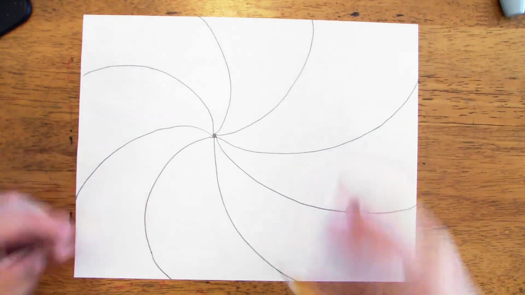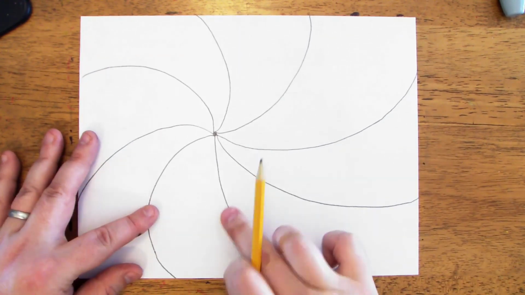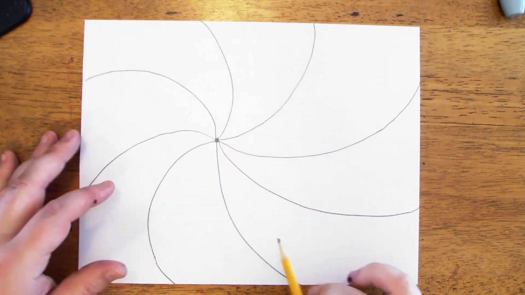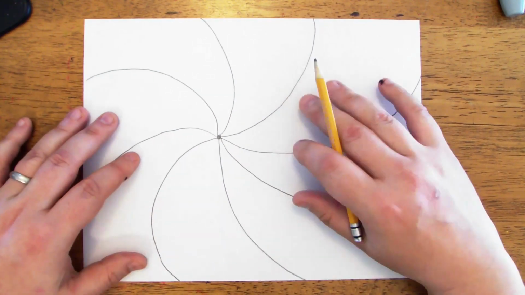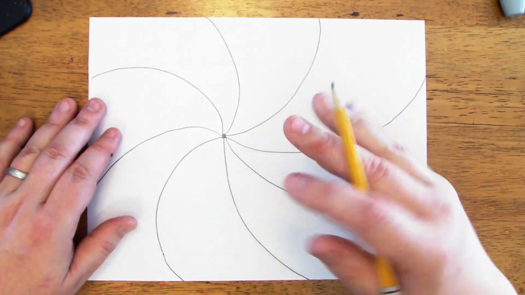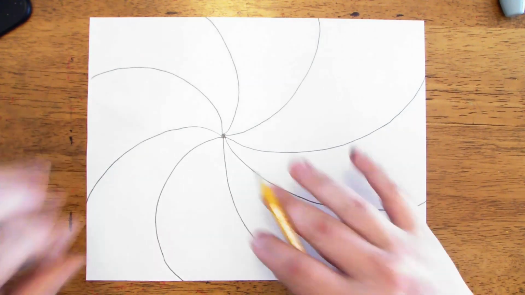Already, this is a very interesting looking picture, and there are a lot of things I could do with this. I ended up with 1, 2, 3, 4, 5, 6, 7, 8 lines, which is perfect. That's right about where I wanted it. Now, we're going to start giving this kind of a three-dimensional look, kind of a fluid folded paper look by drawing what are called concentric lines.